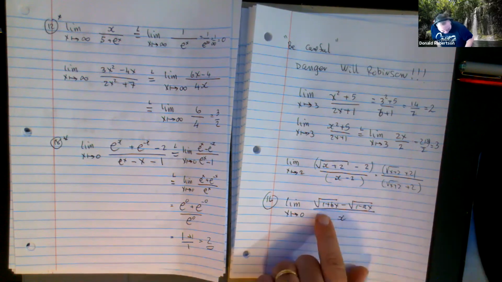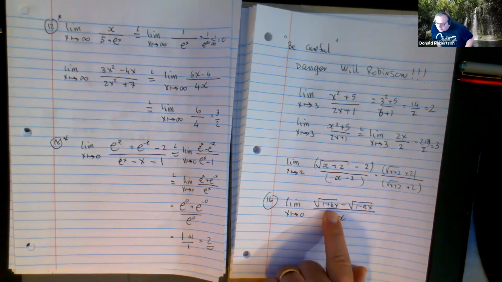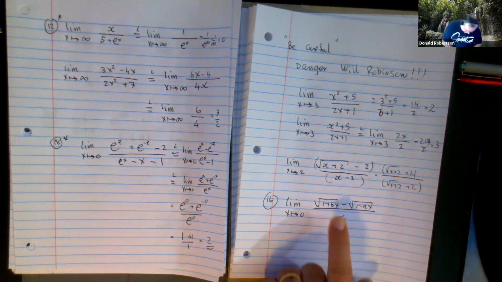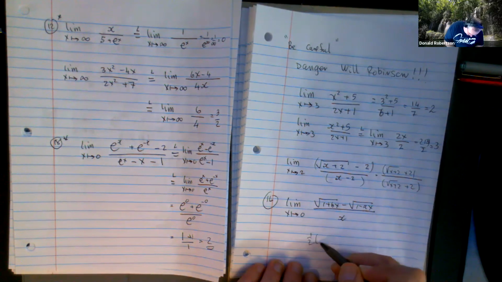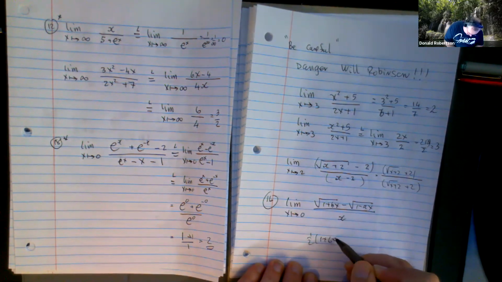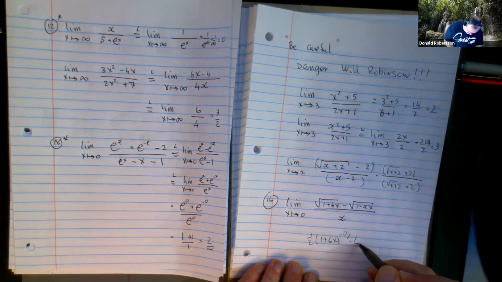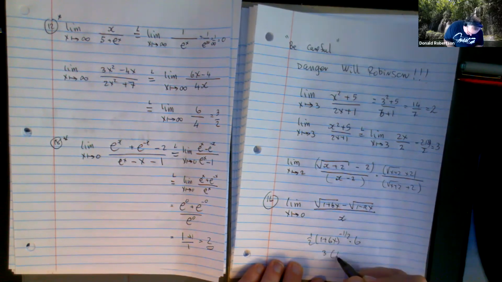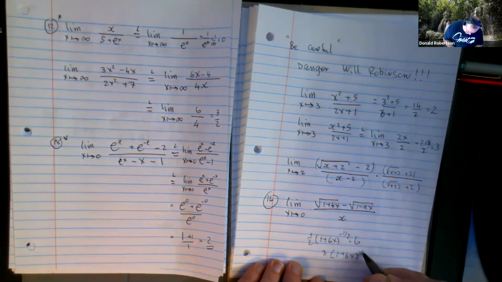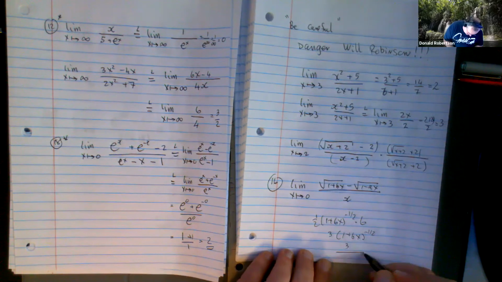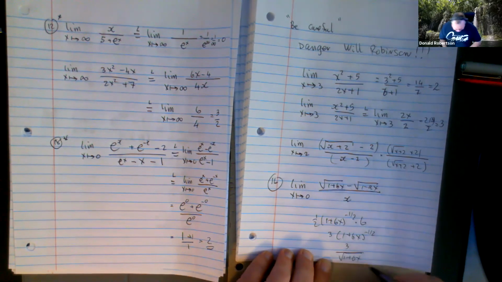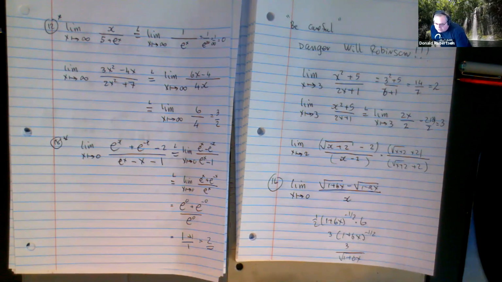I mean, what's the derivative of this guy? Well, you'd have to call it 1 plus 6x to the half. Then you differentiate it, and you'd get an answer that looks something like this, which then became this guy, which then became that guy. Can you see how ugly the math would be if you did L'Hopital on this?